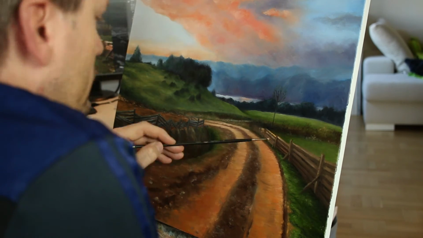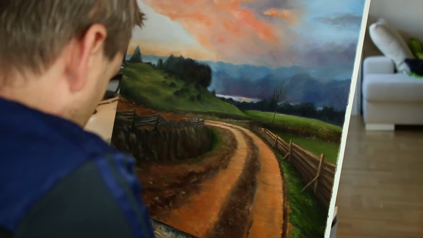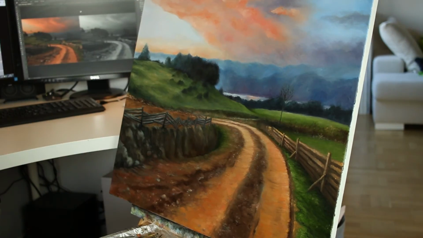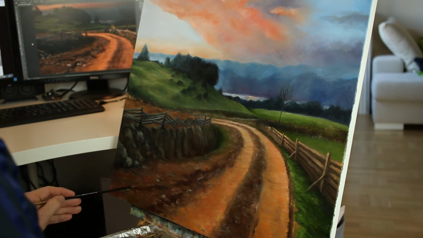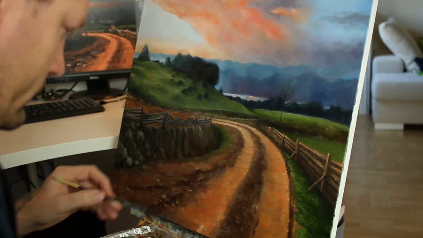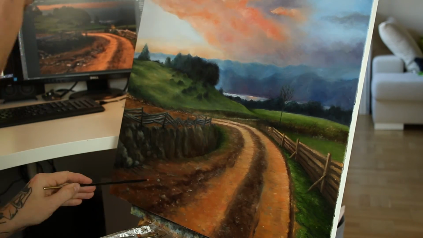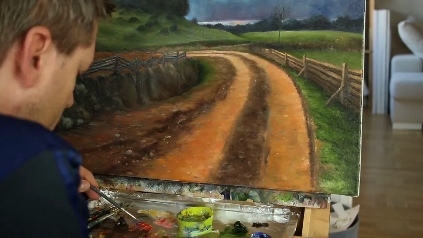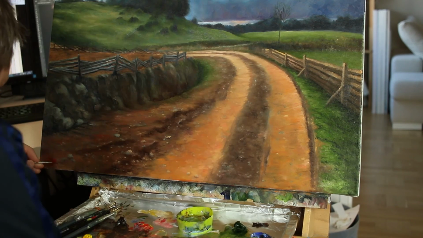And now I'm trying to add as much detail and small stones and gravel and other details in the foreground just to push the background even more without having as much detail back there.